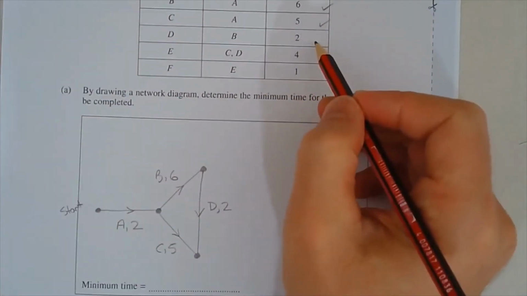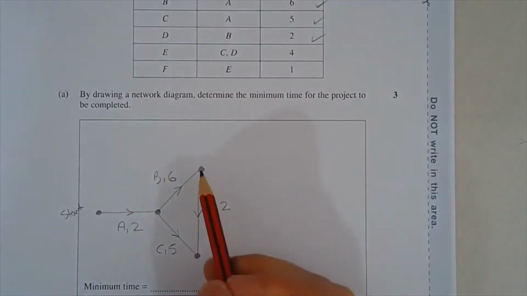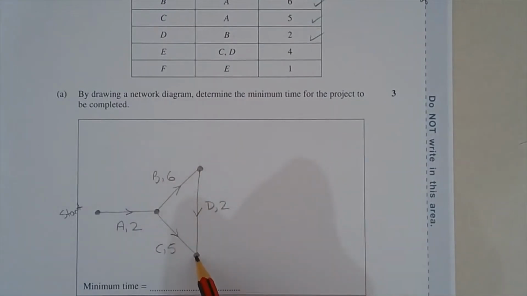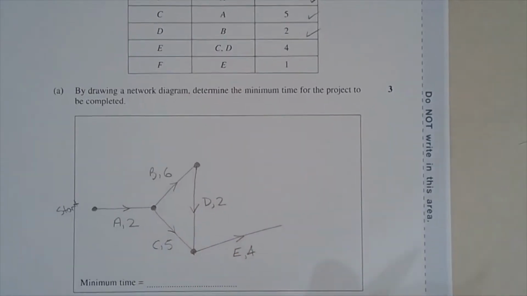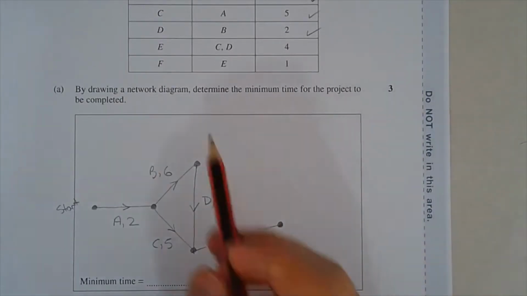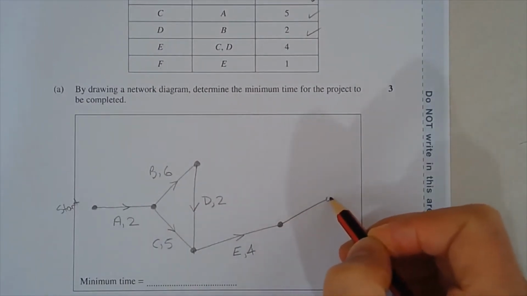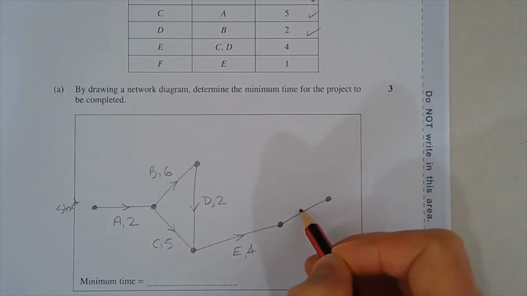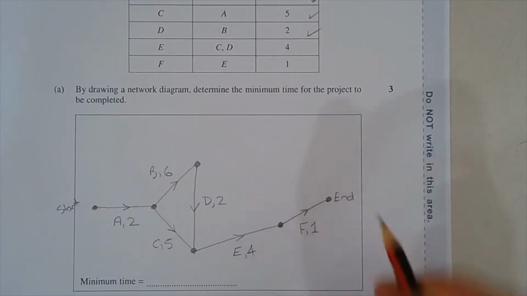Now, activity E depends on C and D. So C and D meet up at this vertex here, which means I could draw an edge this way, and this is activity E, and that takes 4 hours. And finally, activity F depends on activity E, and that takes us to the end. And there's our end vertex.